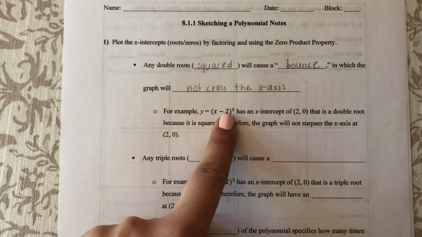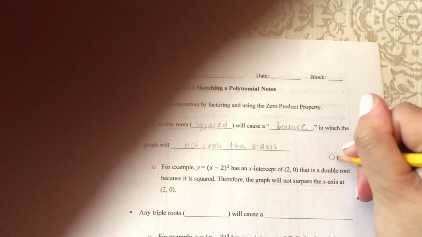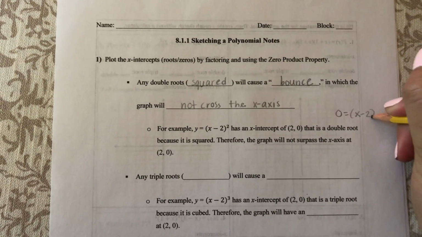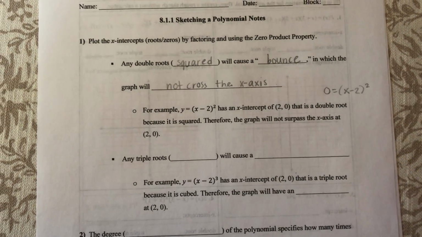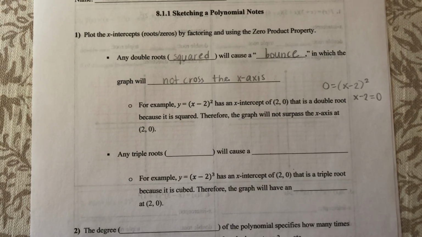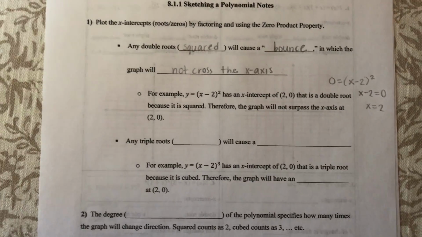Remember, to find an x-intercept, you plug in 0 for y. So you have like 0 equals x minus 2 squared. You don't have to write this down if you don't want to, but so to find an x-intercept, we always plug in 0 for y, and now you would just zero product property. So x minus 2 equals 0, and then x equals 2. So that means you have one x-intercept at 2.